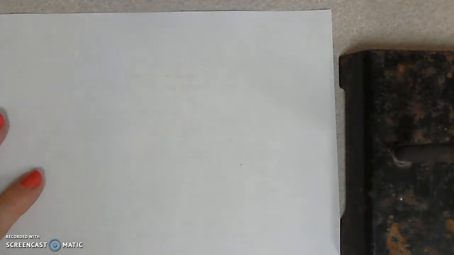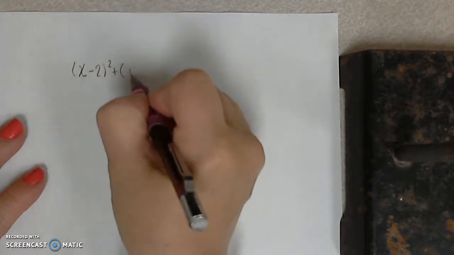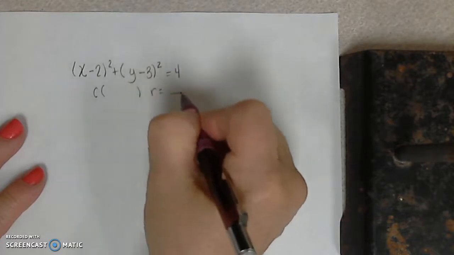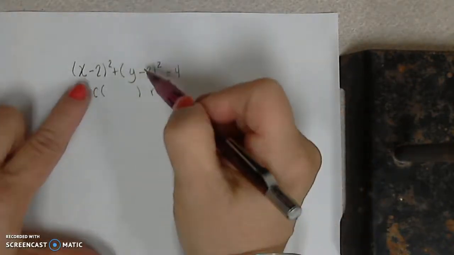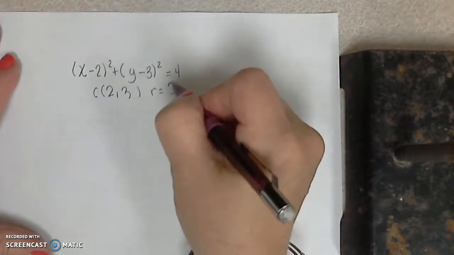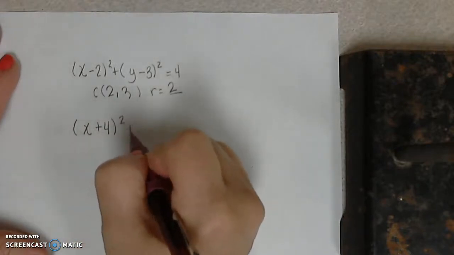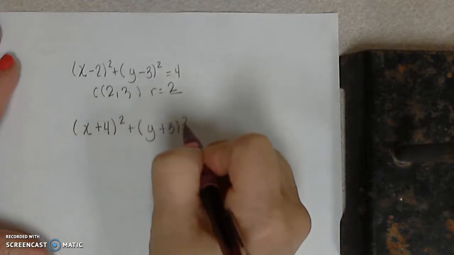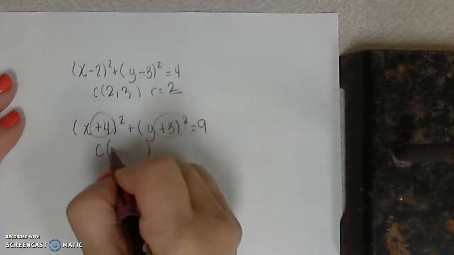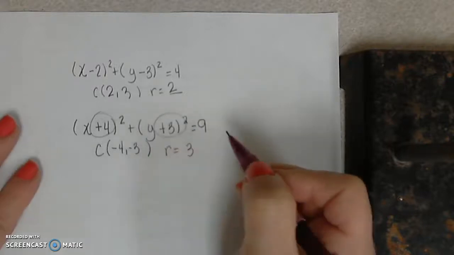So let me just make up a couple of equations because this is what I would do in class. If I had x minus 2 squared plus y minus 3 squared equal 4, the center and the radius. Hopefully you would know the minus signs are the exact standard form of the equation. So 2, 3 would be the center of that circle, and the square root of 4, which is 2, is the radius. If I had x plus 4 squared plus y plus 3 squared equal 9, then the center would be the opposite of what you see, which is -4, -3. Radius would be 3.